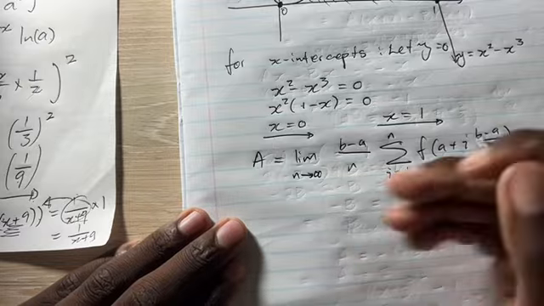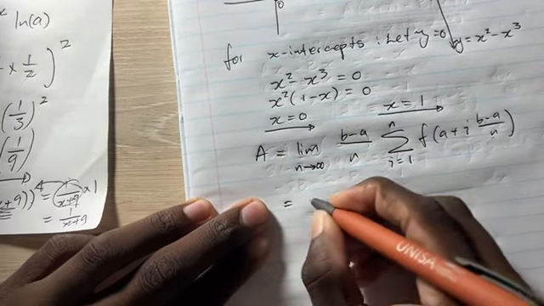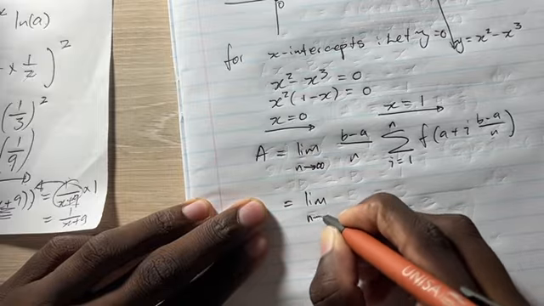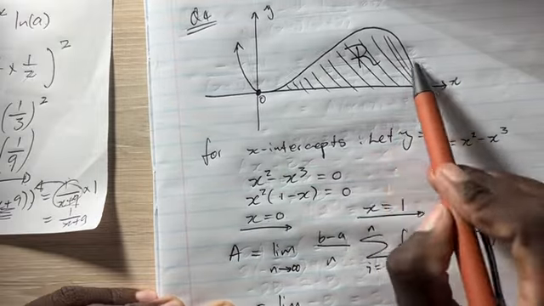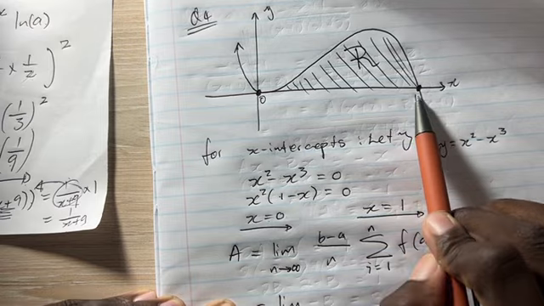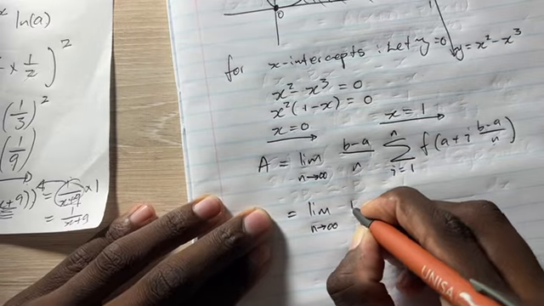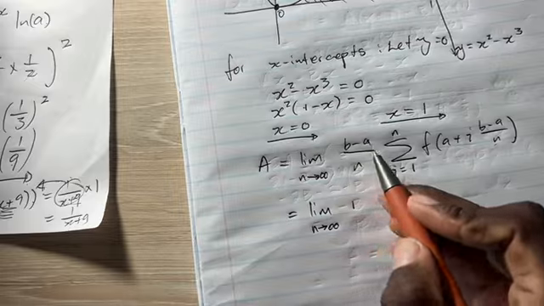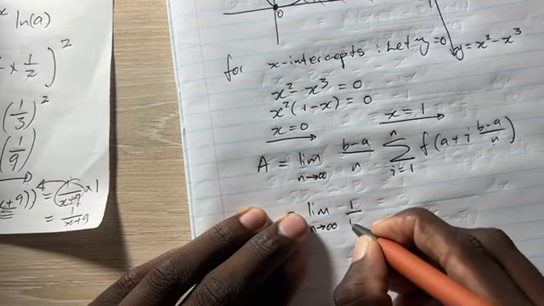Okay, this is what you have. Limit as n approaches infinity. Our b is our upper bound. Your upper bound is x equals 1. So that's 1 minus what? Minus 0, because the lower bound is 0. So you don't have to really put that in.